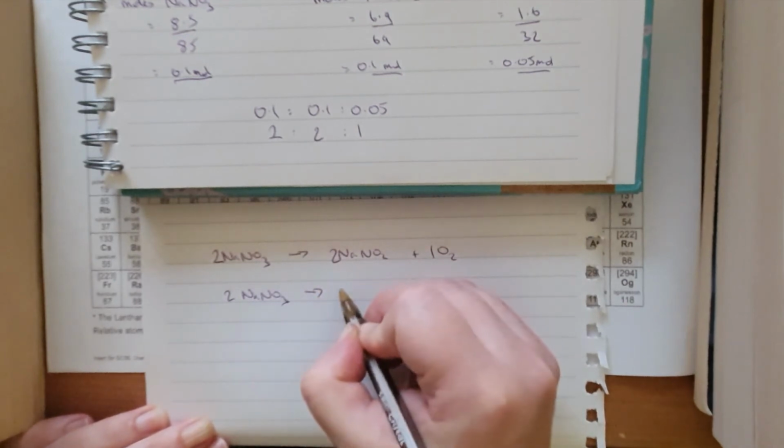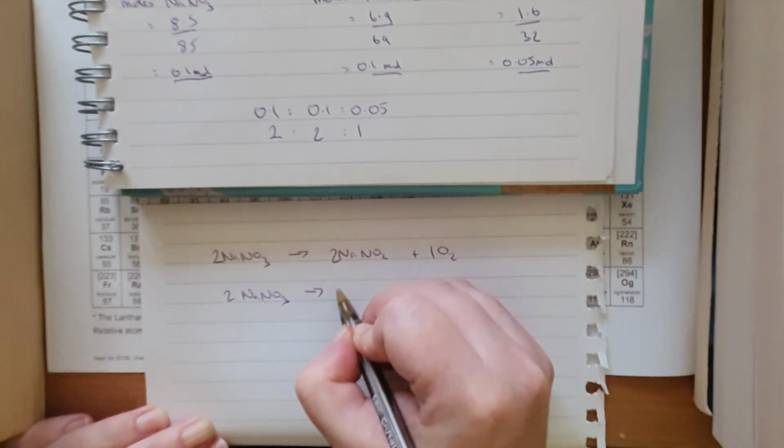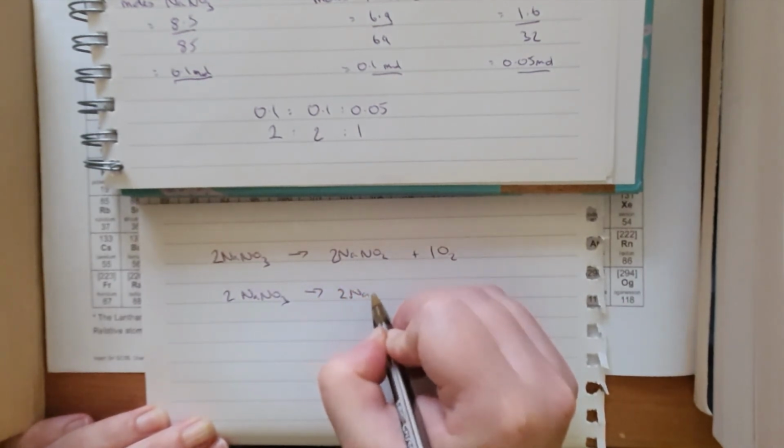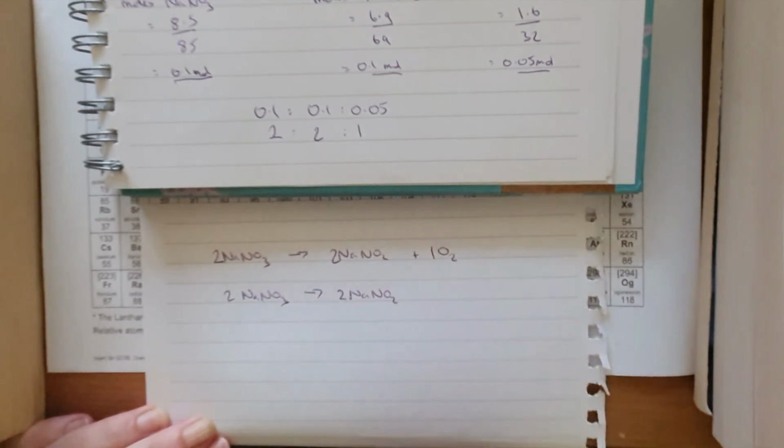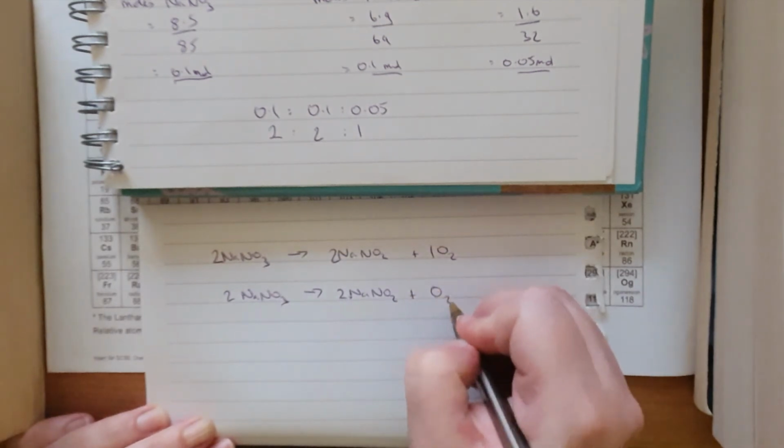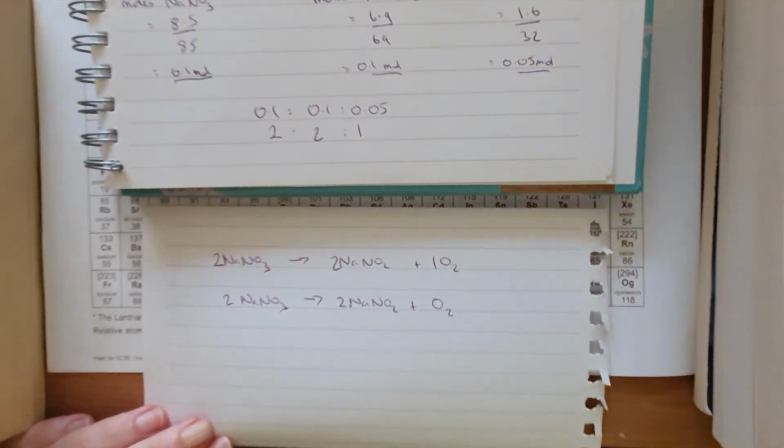So 2 sodium nitrate reacts with 2 moles of... No, that was me making a mistake, isn't it? So what did I say earlier? If you make a mistake, you have to go back and correct it. So 2 moles of sodium nitrate decomposes to make 2 moles of sodium nitrite and 1 mole of oxygen gas.